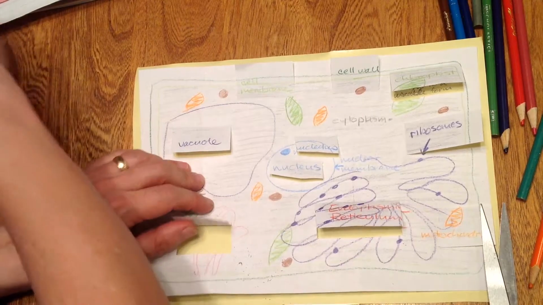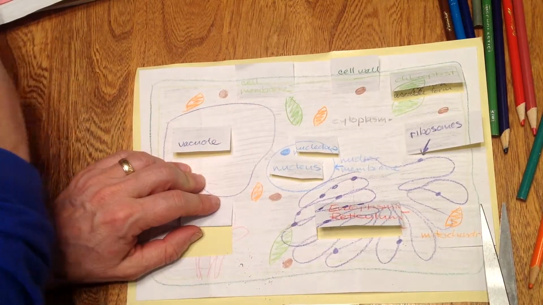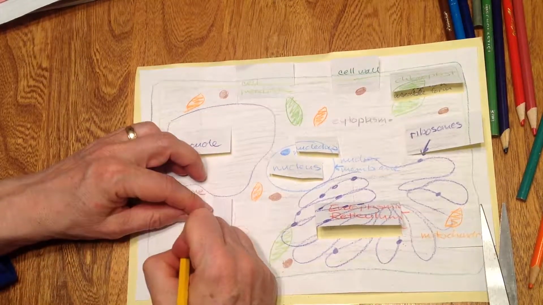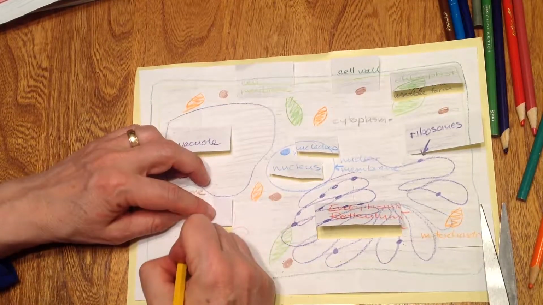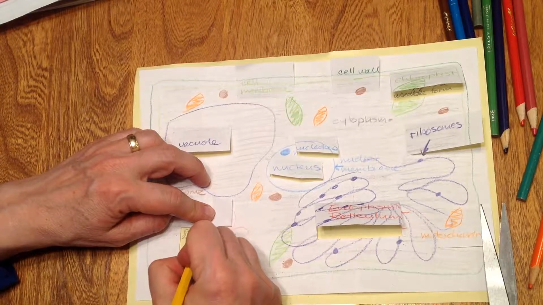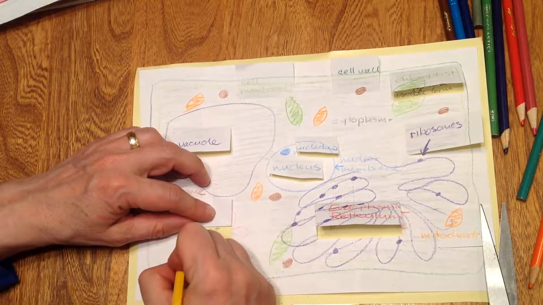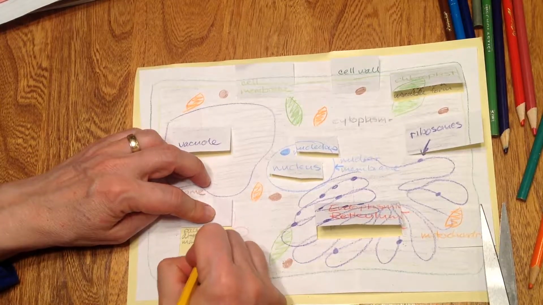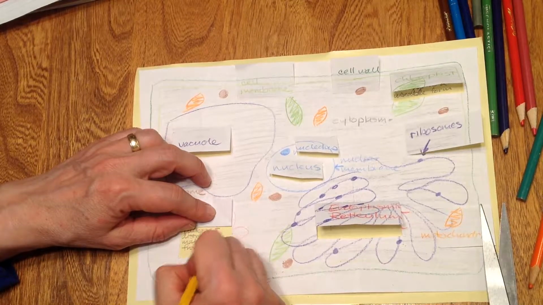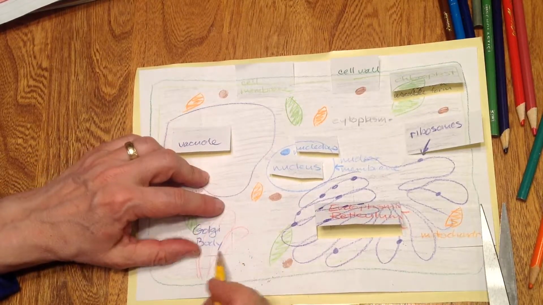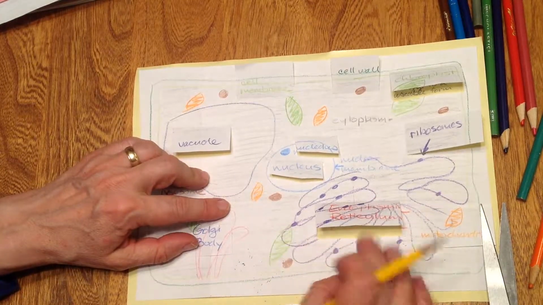Then the Golgi apparatus over here, okay, its job is to package and distribute materials from the ER, endoplasmic reticulum. And that's why the Golgi body is typically found pretty close to the ER.